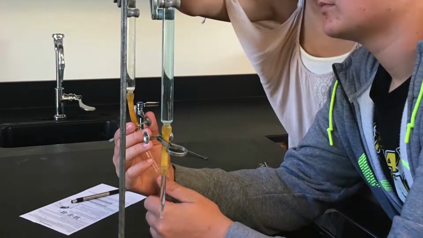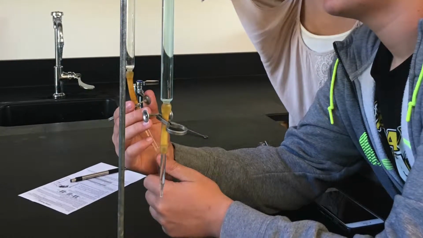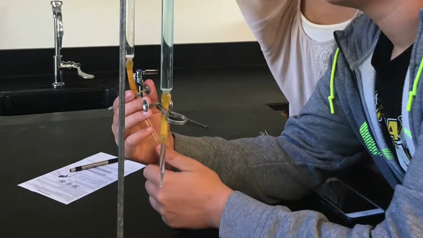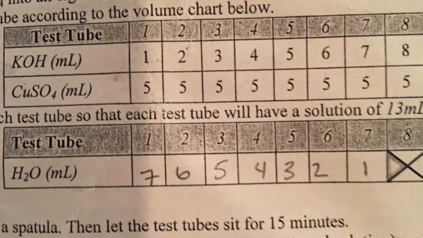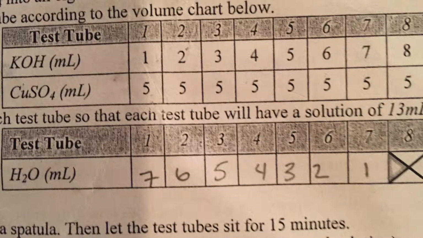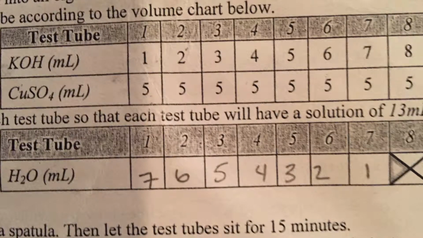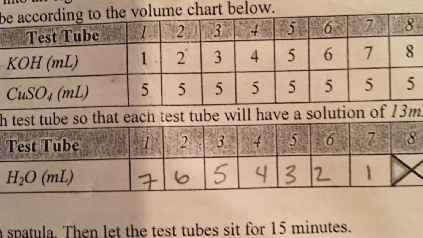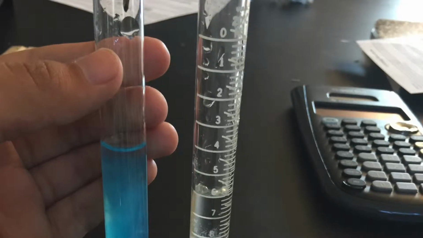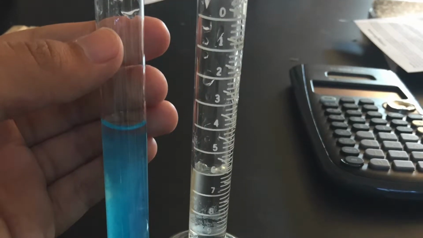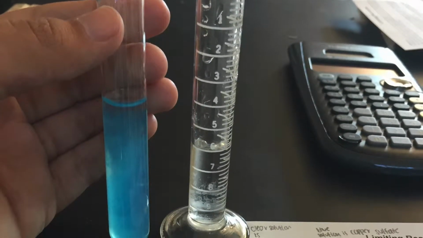Our method of performing this lab is by using the solutions copper(II) sulfate and potassium hydroxide. Using a burette, we place 5 milliliters of copper(II) sulfate constantly in every test tube. For potassium hydroxide, we used 1 milliliter in the first test tube and added a milliliter progressing in every test tube after that by using the burette. Once the solutions were stirred together with the spatula, we waited 10 to 15 minutes to see the precipitate. Using a metric ruler in millimeters, we found the height of the precipitate in each test tube, which helped us graph and calculate our data.